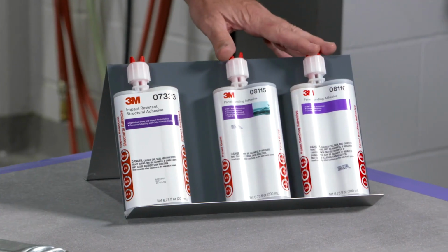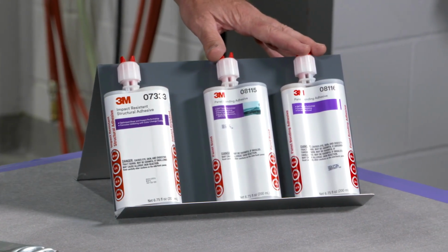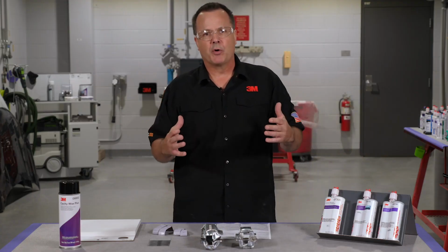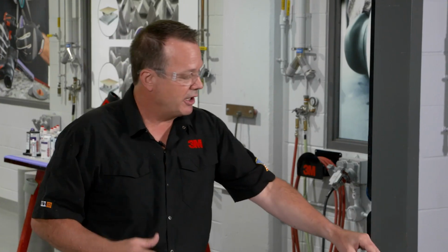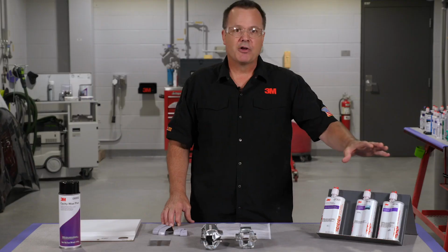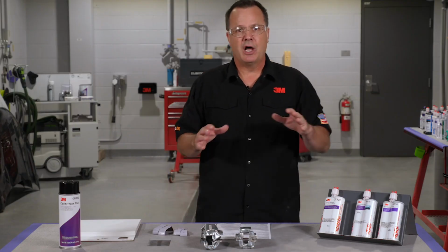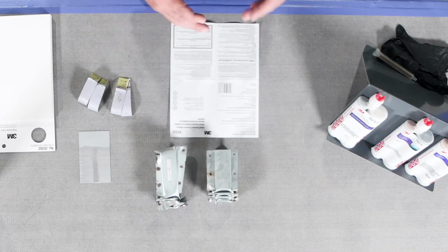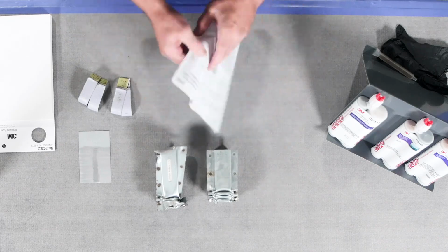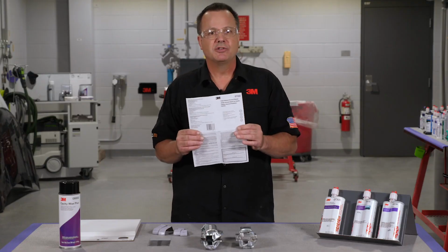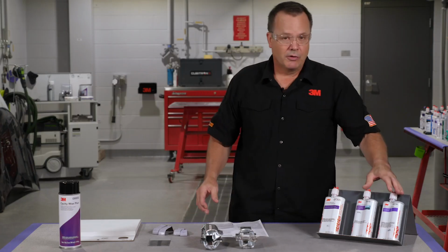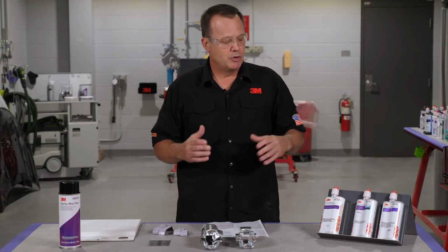Now, these adhesives here, the panel bonding adhesives, are mainly used for outer body panels. There's an exception nowadays with the Ford F-150, the aluminum vehicle, using 8115 on structural panels, but other than that, they are not intended for use on structural panels. So always follow these instructions very closely. Don't just toss these aside. It's a really good idea to review these occasionally and make sure you're following these instructions. So those are the main differences between these two products.